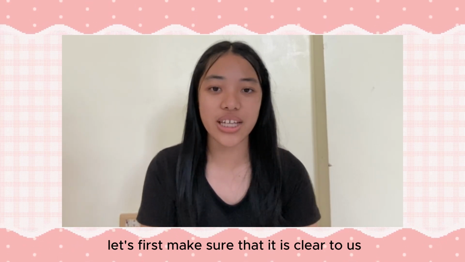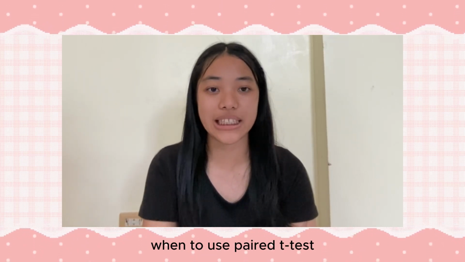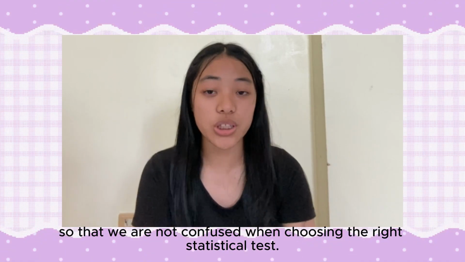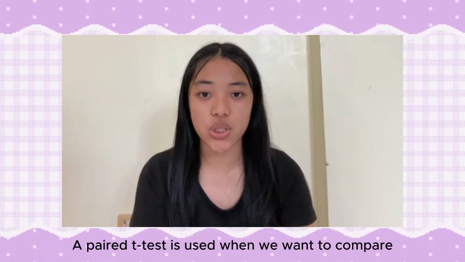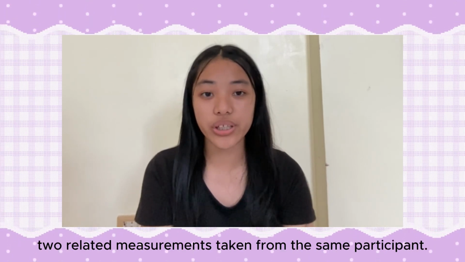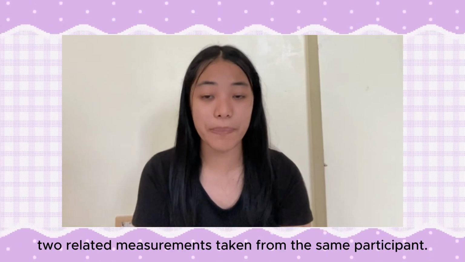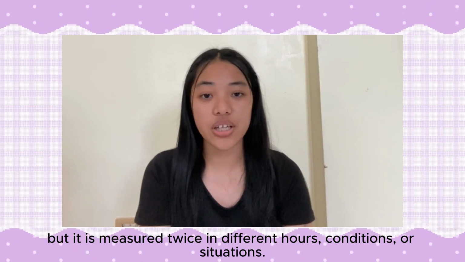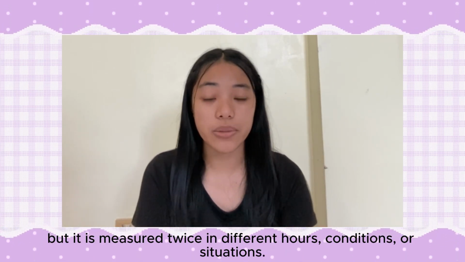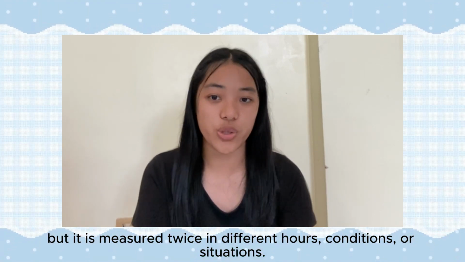Now that we are all aware of the definition of JAMOVI and the paired sample t-test, let's first make sure na malinaw sa atin kailan nga ba ginagamit ang paired t-test para hindi tayo malito sa pagpili ng tamang statistical test. A paired t-test is used when we want to compare two related measurements taken from the same participant. Ibig sabihin, isang participant lang, pero dalawang beses siyang sinusukat sa magkaibang oras, kondisyon o sitwasyon.